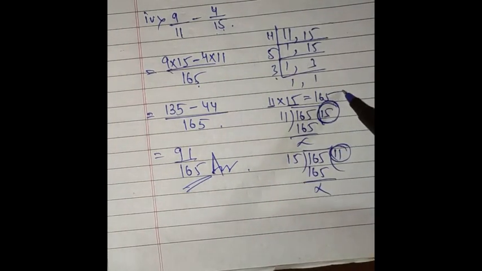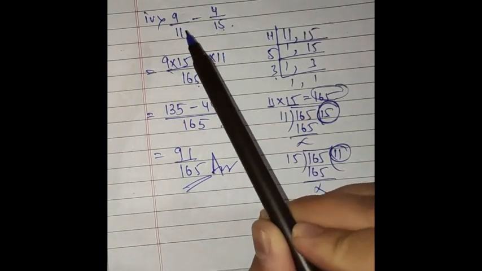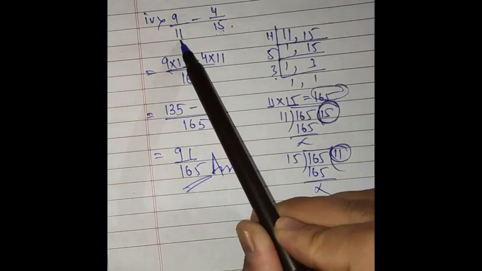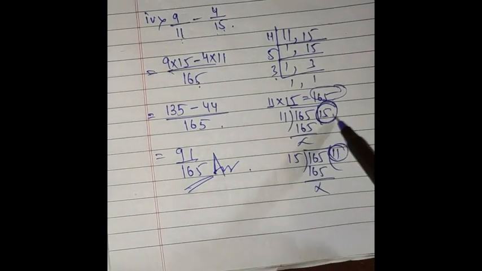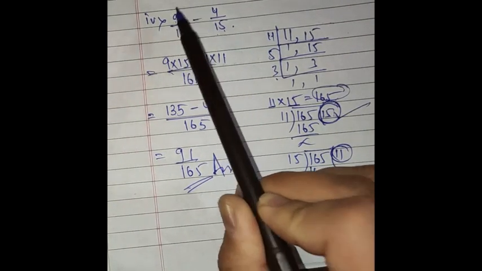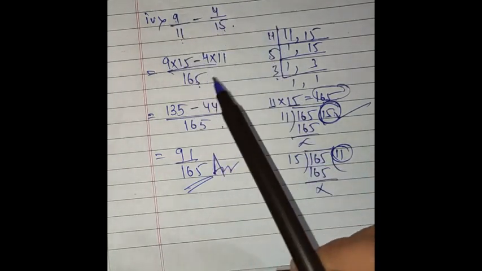After that you will divide this LCM by this denominator. Here it is 165 divided by 11, then whatever the quotient is, you will multiply with this numerator, this side only. Focus on this side first, don't get into the other side.